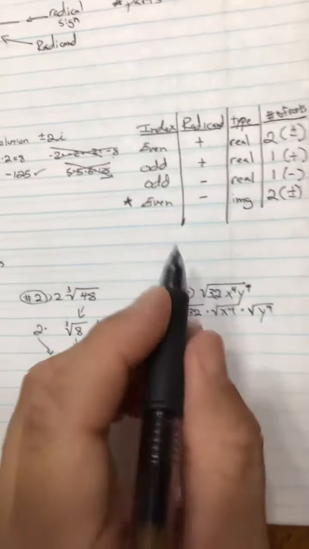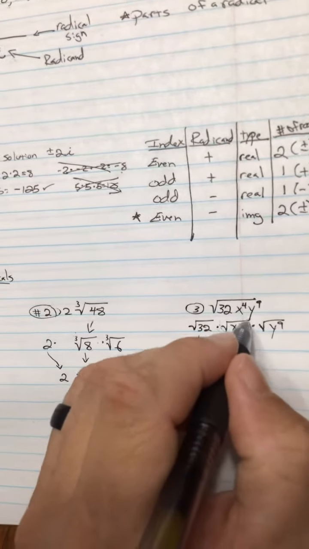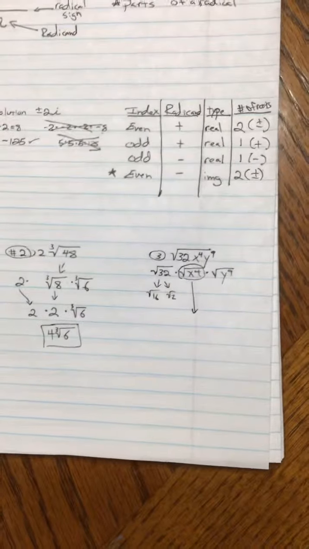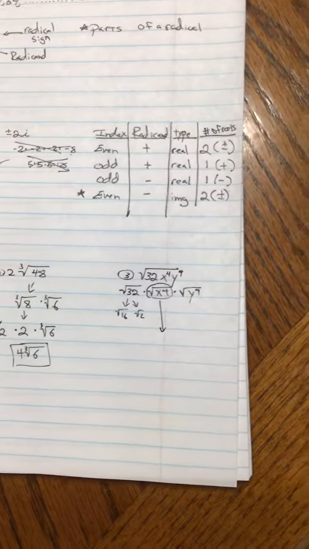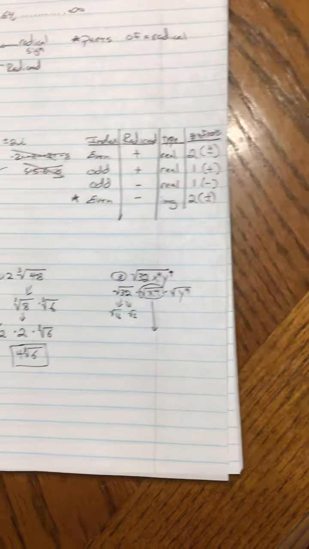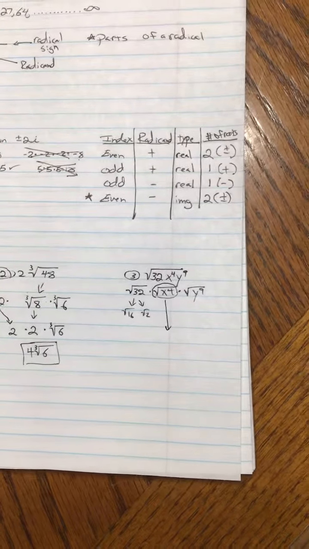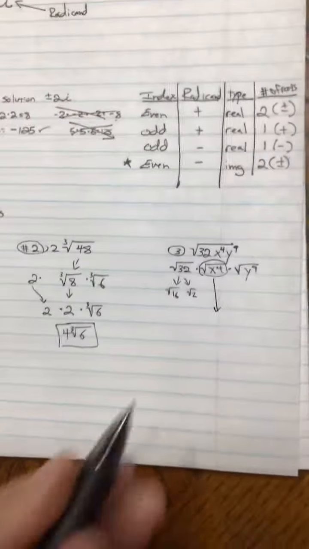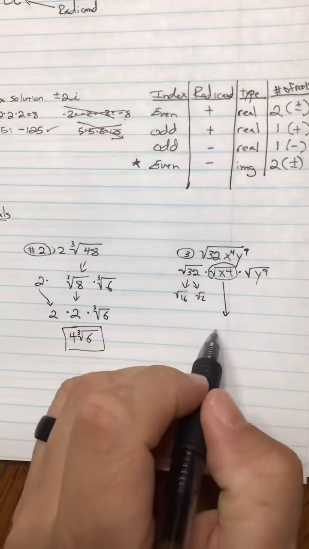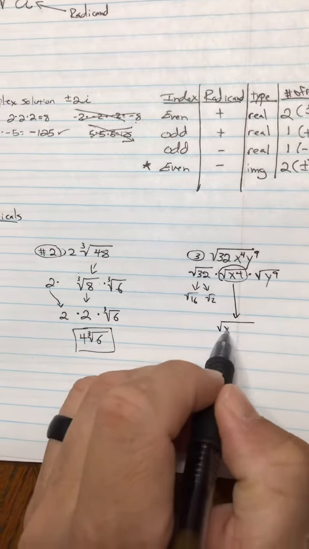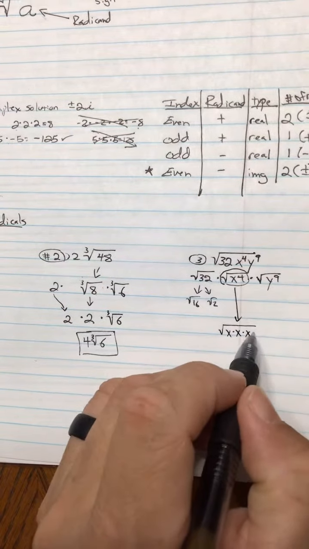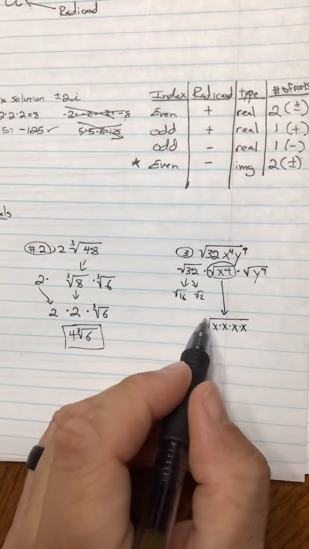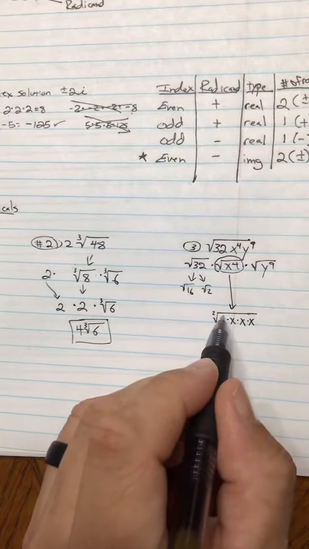Now, this might be a slightly new concept, so let me show it to you this way. Here's how I like to explain it when I first teach this, just to get the concept across. x to the fourth is like saying this. There's an understood 2 out here.